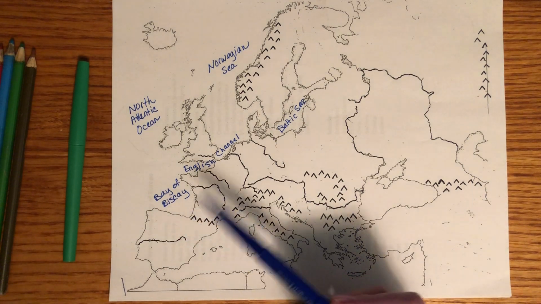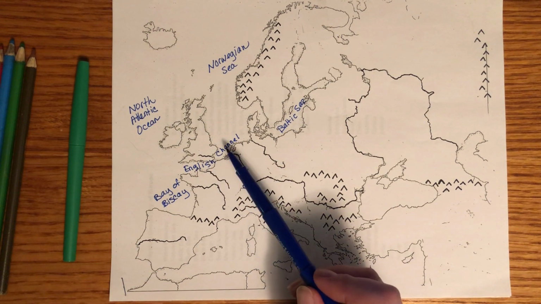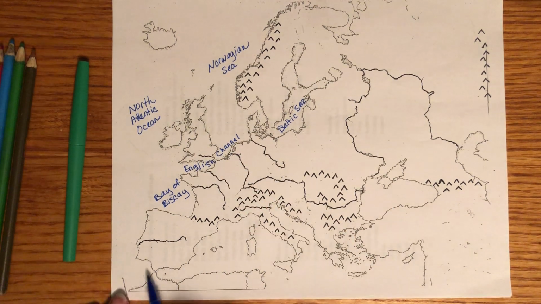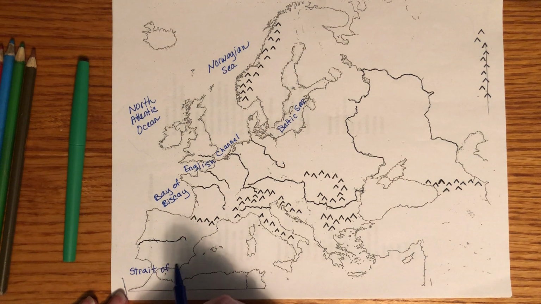Now we've got another very small waterway, or another channel, but they call it something else, and it's down here between Spain and Africa. This is called the Strait of Gibraltar. S-T-R-A-I-T of Gibraltar.